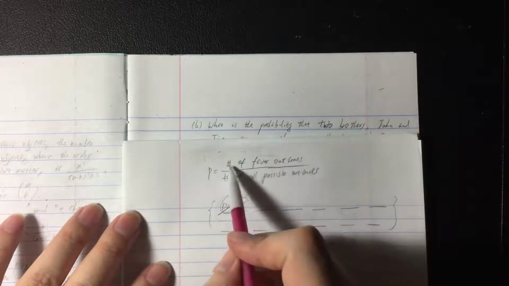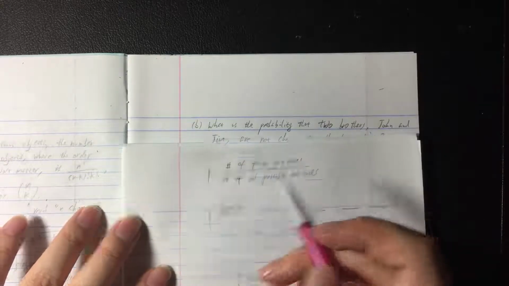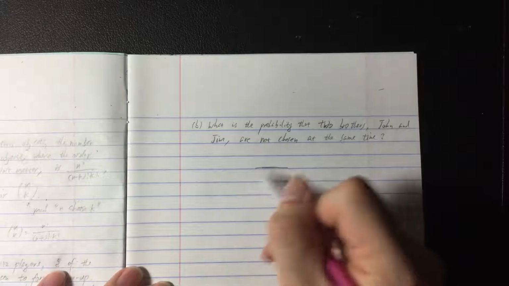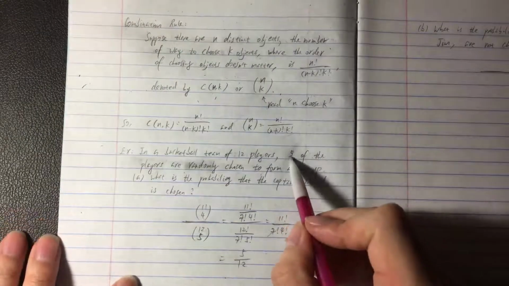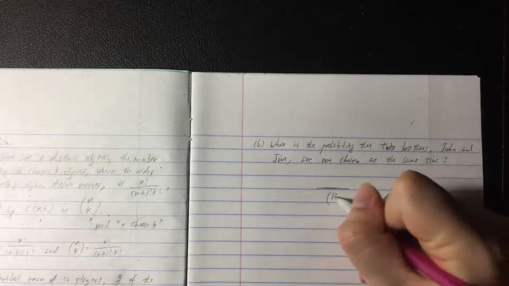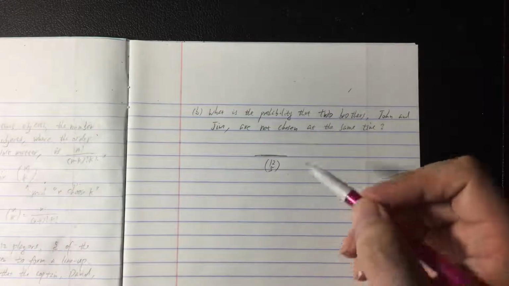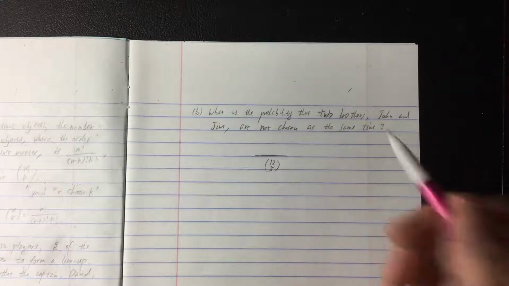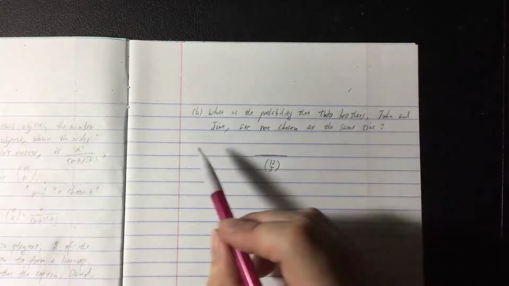The denominator is always the number of all possible outcomes. Probability is the number of favorable outcomes divided by the number of all possible outcomes. For all possible outcomes, we are choosing 5 players out of 12 to form a lineup. Order doesn't matter, so that's combination 12 choose 5. That's the denominator. Now for the numerator, the number of favorable outcomes, what we want is that the two brothers, John and Jean, are not chosen at the same time.